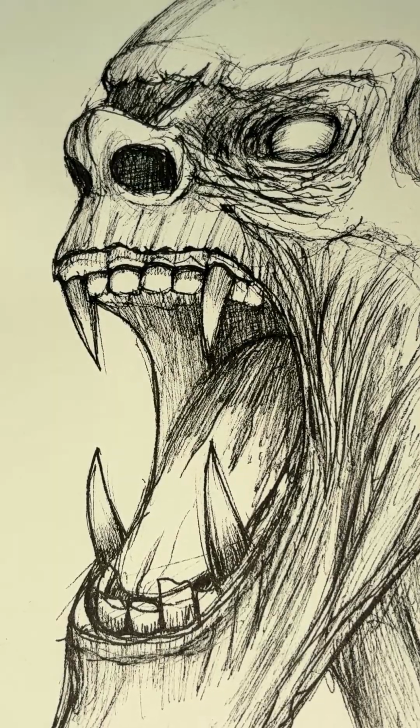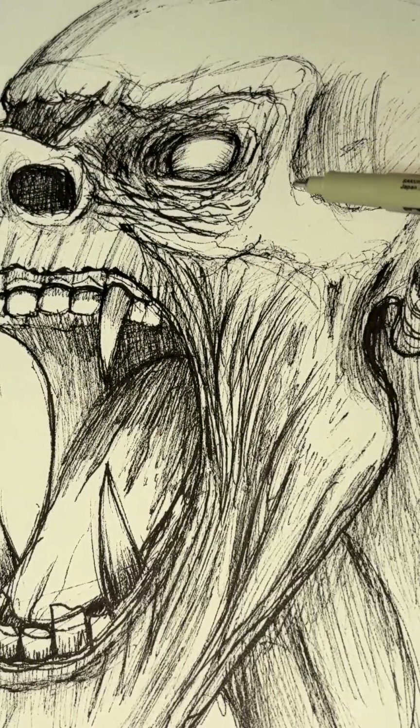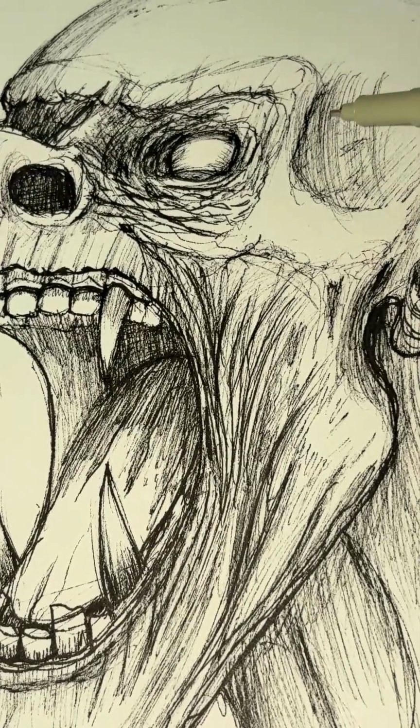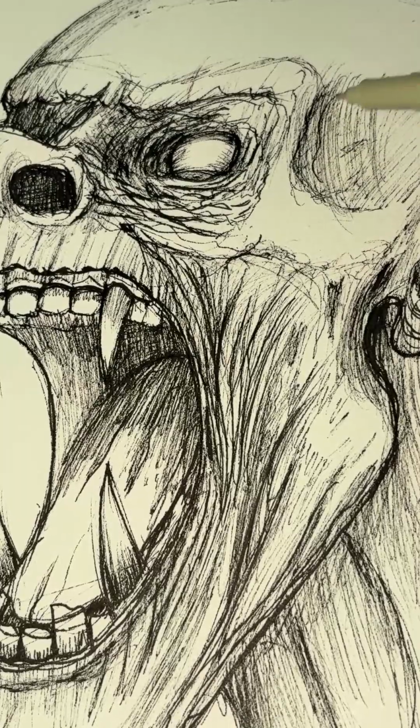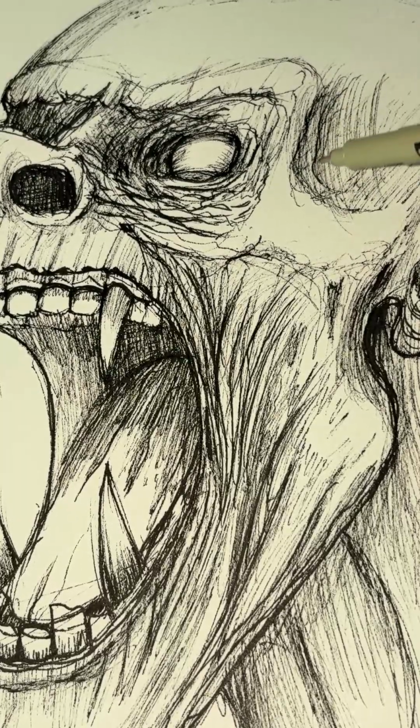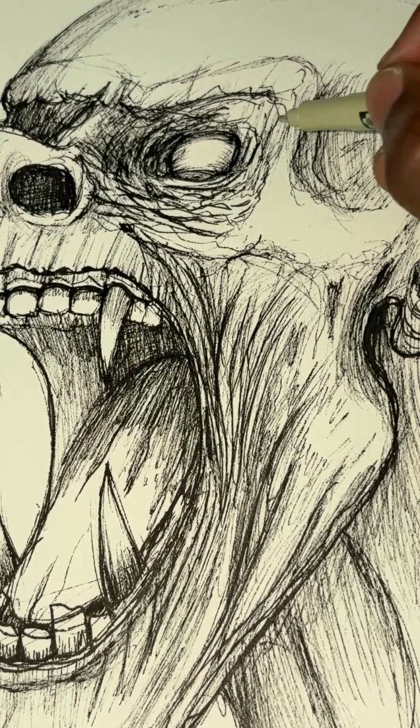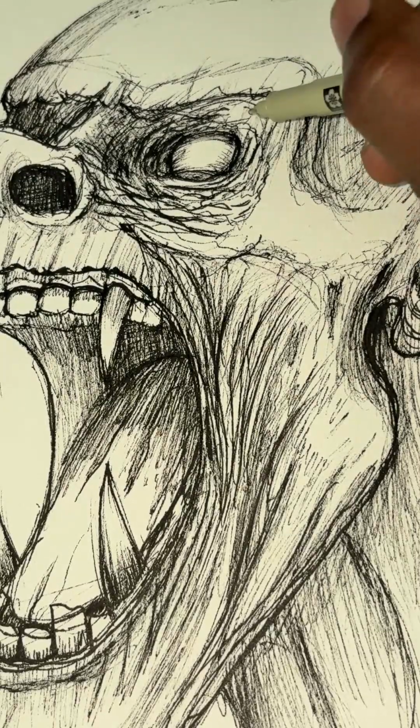So here, this area, how you get this, put in more strokes, right? Just to build the corner.